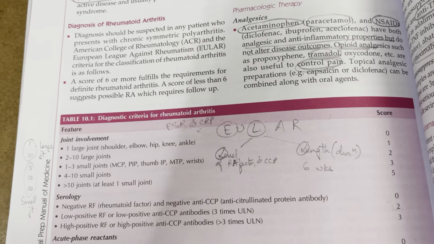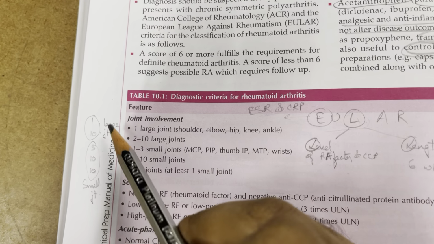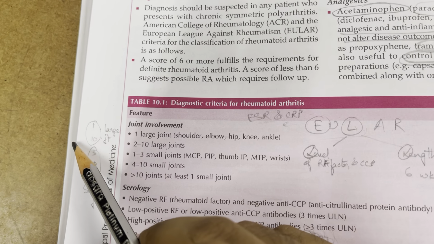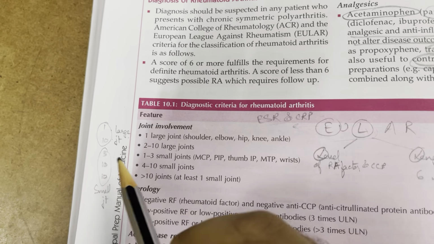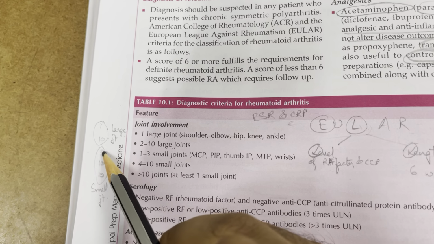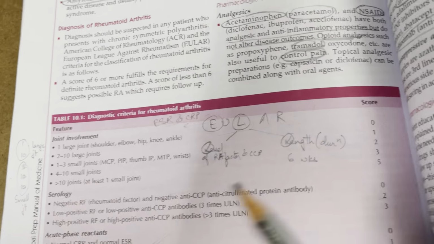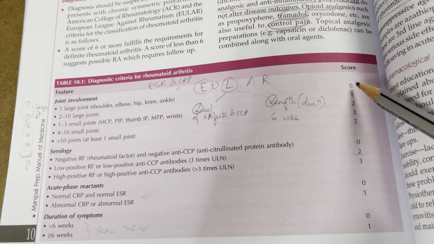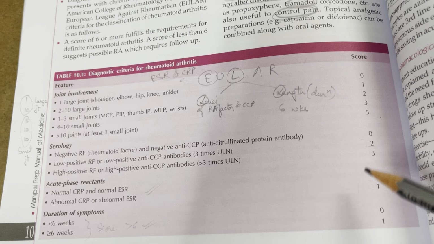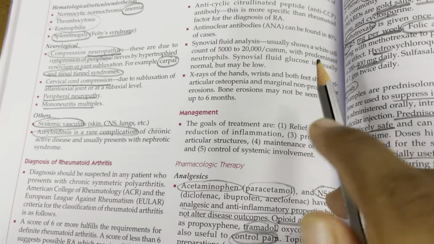Then based on the joint involvement, I like to remember it like this. See, 1 10, 3 10 10. One large joint is involved, and the remaining 2 to 10 large joints are involved. Next, 1 to 3, 3 to 10, greater than 10. So based on small joints, you have the score. So 0, 1, 2, 3, 5, 0, 2, 3, 0, 1, 0, 1. Okay, 0, 1 for the bottom two, and 0, 1, 2, 3, 5, 0, 2, 3. So based on that, you calculate the score.